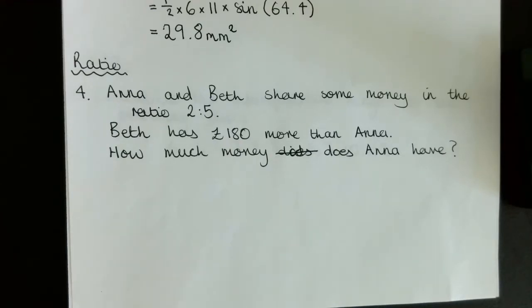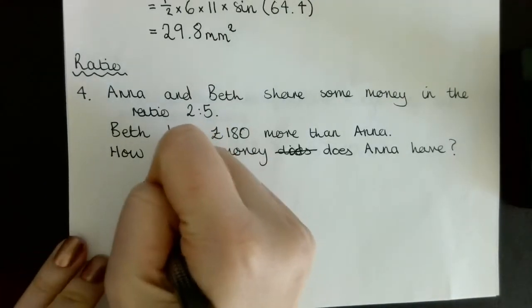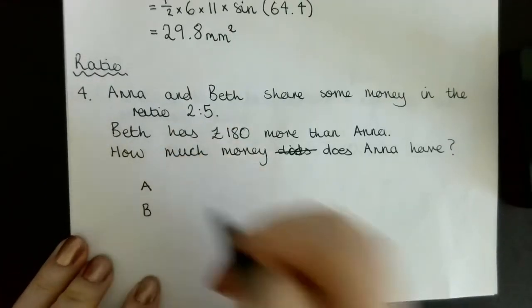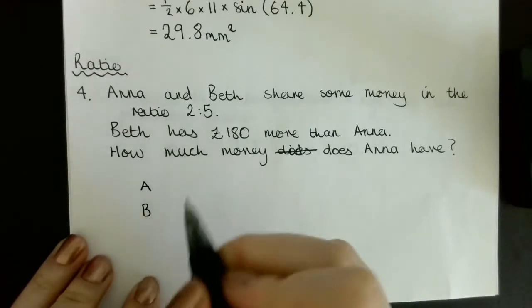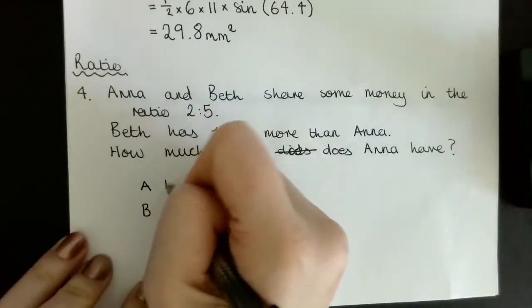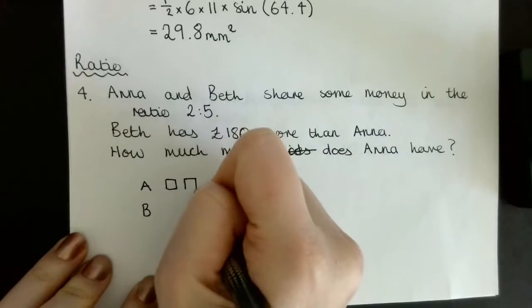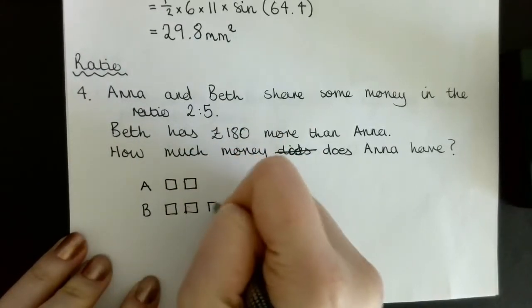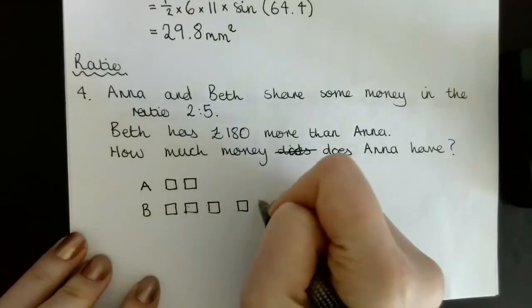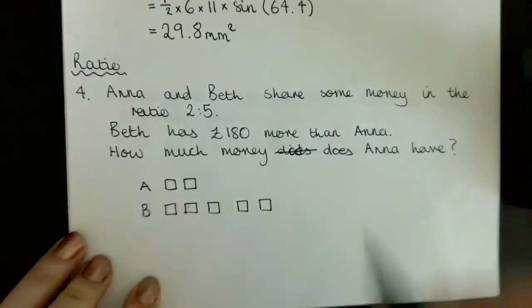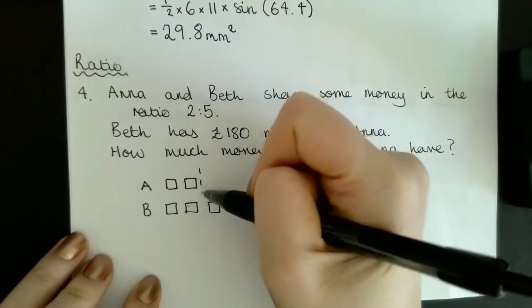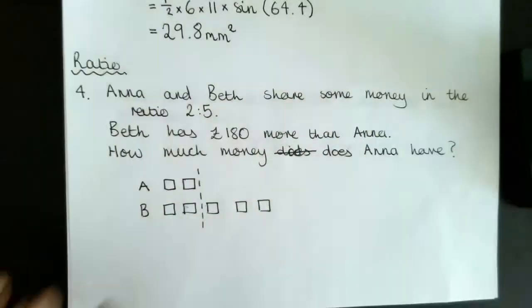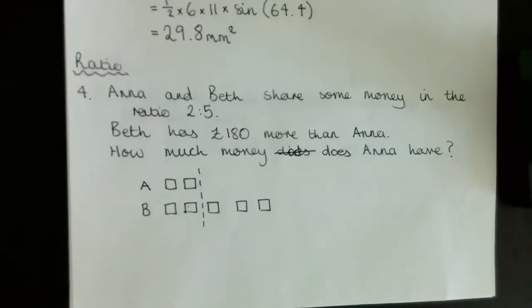I'm going to use bar modelling to answer this question. So the first thing I'm going to do is draw the ratio of money. So we've got the ratio of Anna to Beth is 2 to 5. So Anna has 2 parts of the ratio, Beth has 5. Up to this point here, both Anna and Beth have the same amount of money.